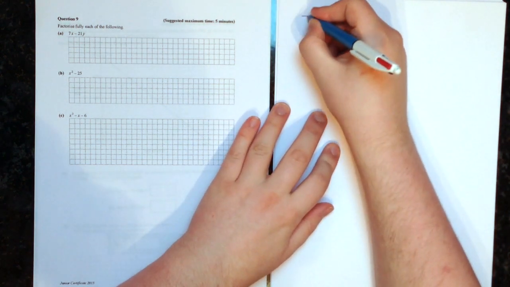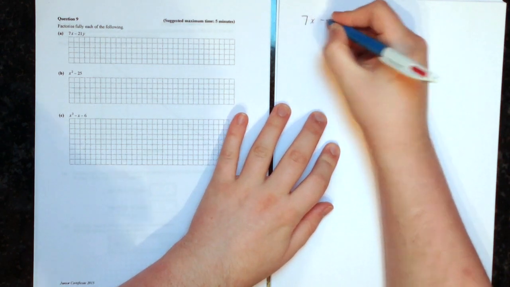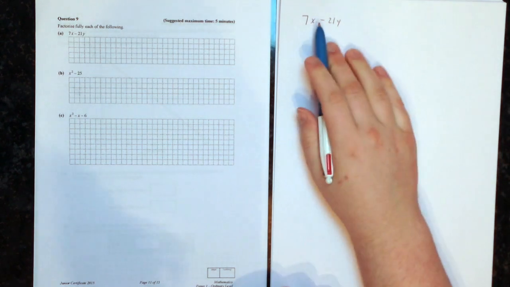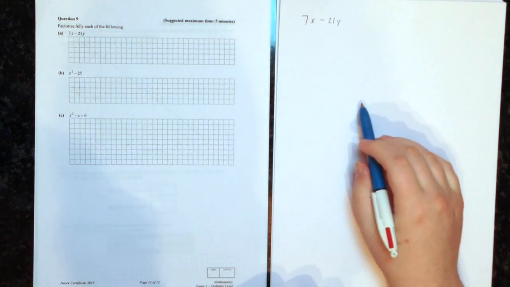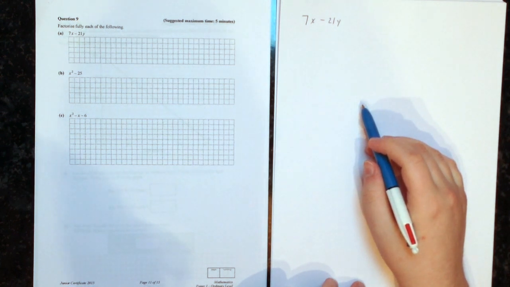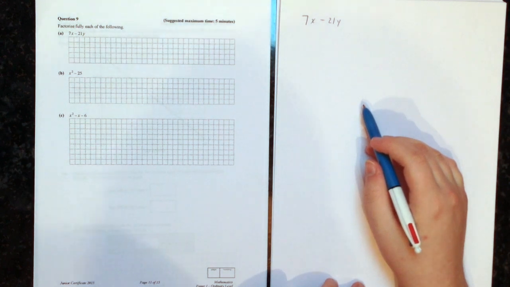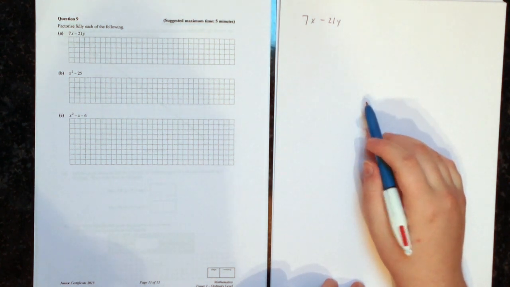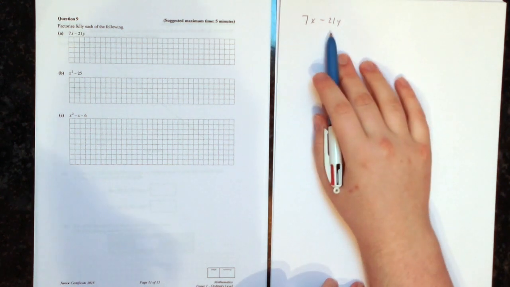Question 9. Fully factorize each of the following. So the first one we're given is 7x minus 21y. And we're asked to factorize this. So there are 4 basic methods of factorization. They are the highest common factor, quadratic trinomials, factorizing by grouping, and using the difference of 2 squares. The one we want to use in this case is the highest common factor.